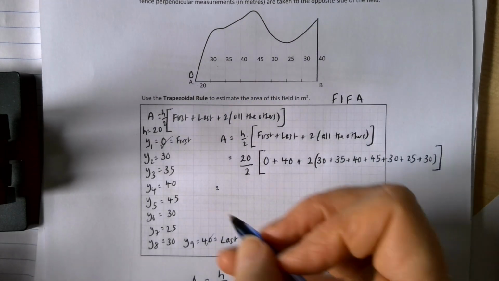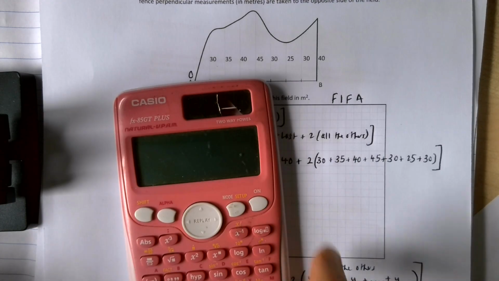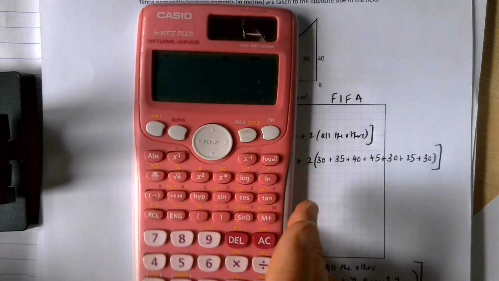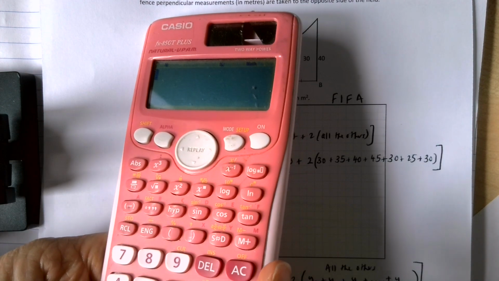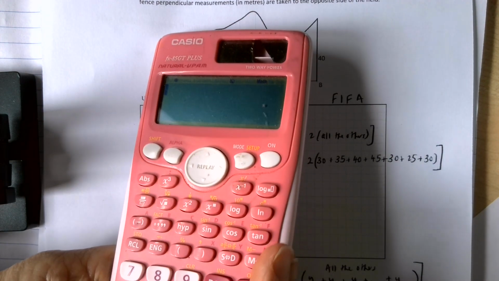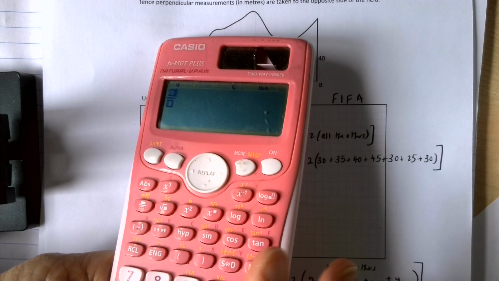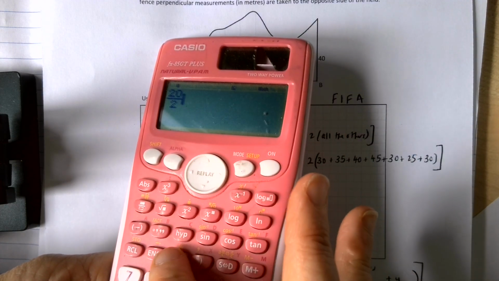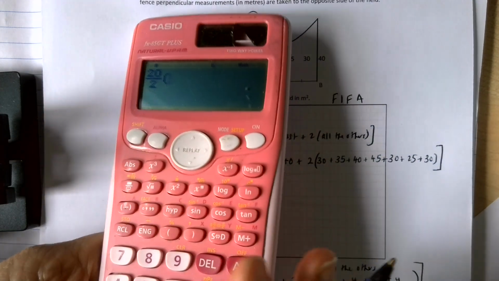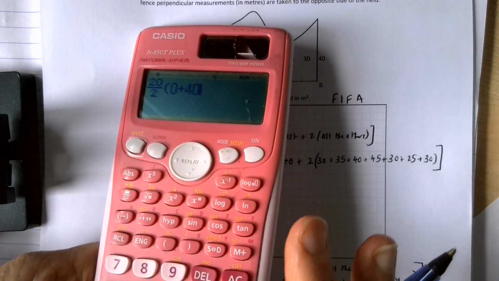Now, what I'm going to do is stick all that in my calculator. I know the display doesn't work very well, but maybe you'll be able to see it. I'm going to do fraction, 20 over 2. I'm going to open a bracket. It's 0 plus 40.